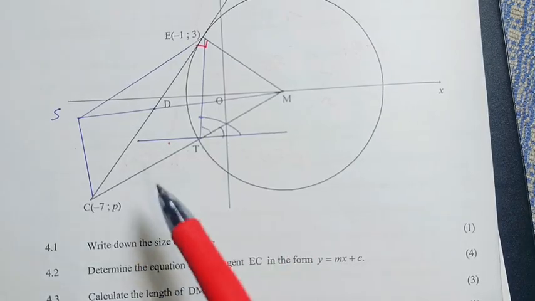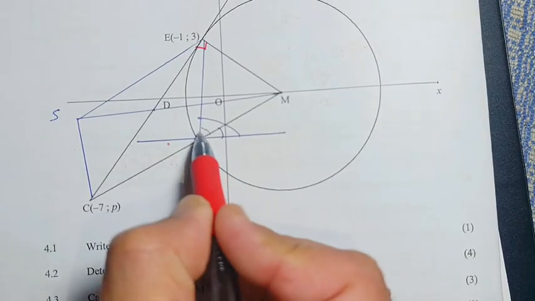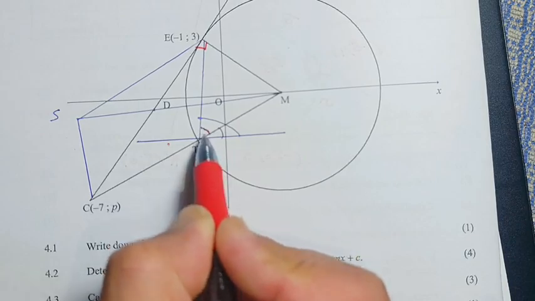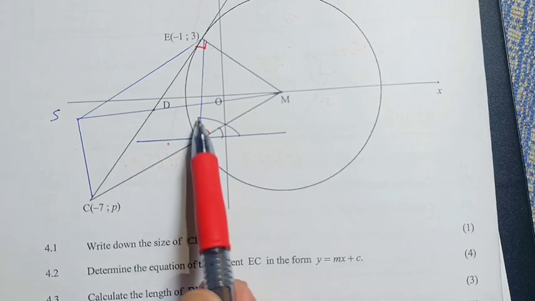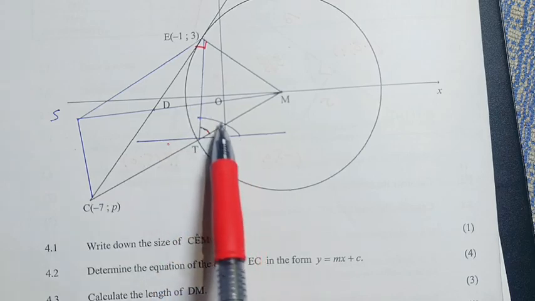Now must remember we need to find this angle. We're looking at this angle. So this one is beta ET, the main one.